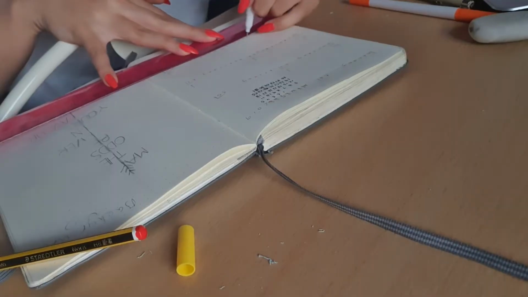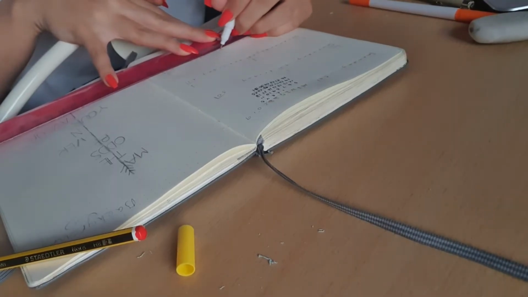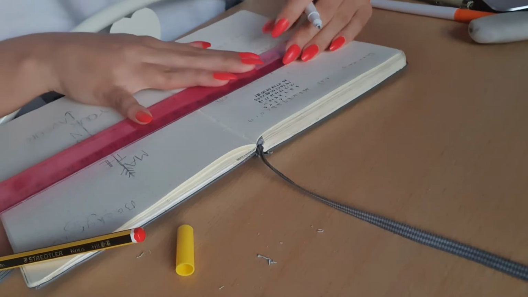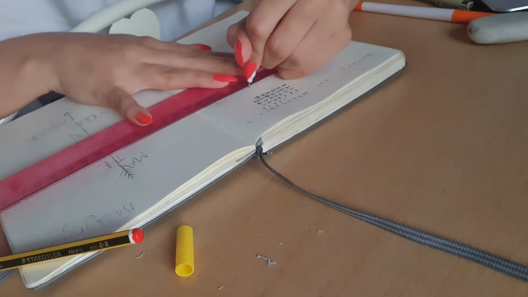Oh, I lost my pen lid again. I'm actually useless with pen lids, and I spent ages looking for it. It turned out it was on the floor next to me.